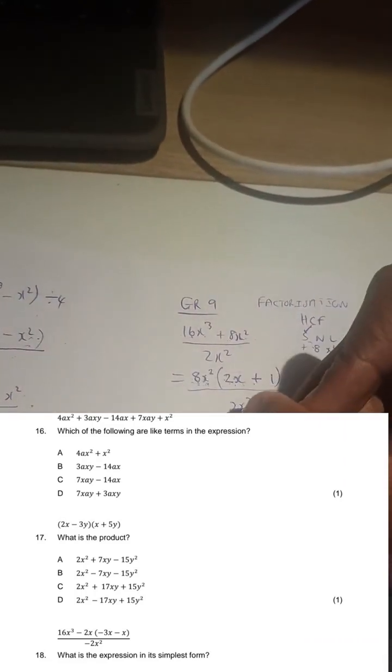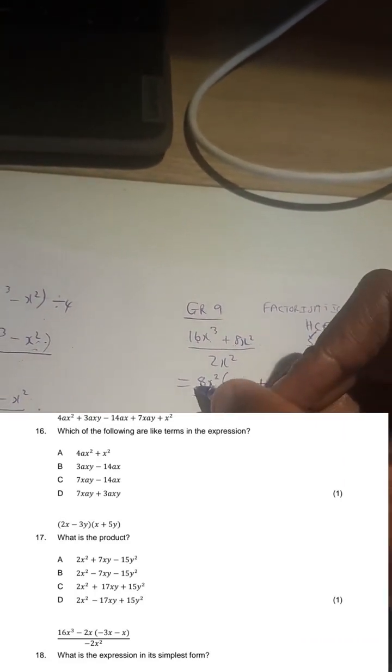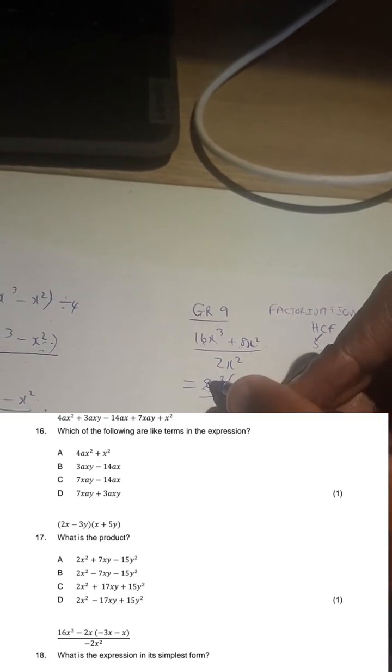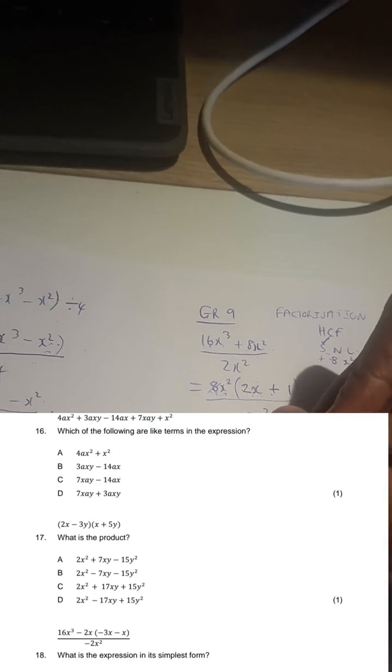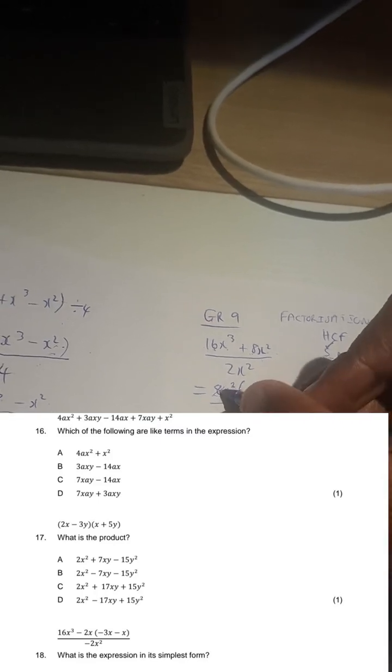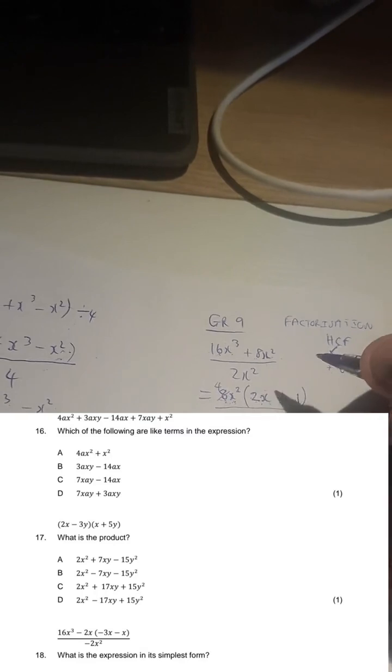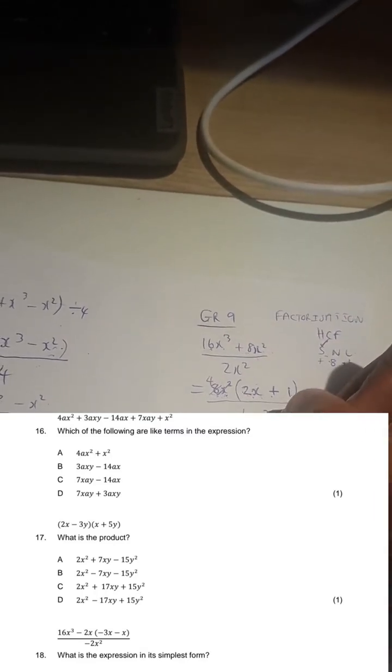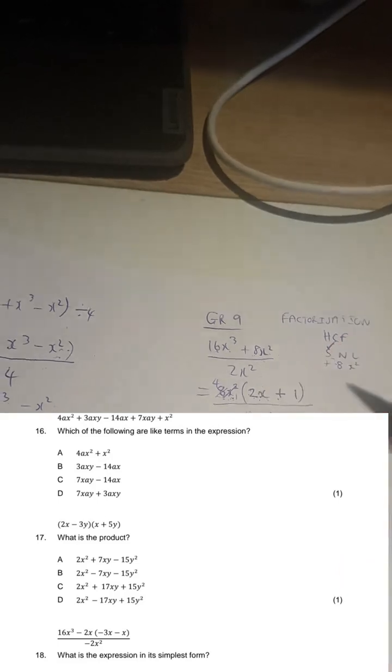So what you can do then is you can ask about 2 and 8. What is the highest common factor between 2 and 8? It's 2. 2 goes into 2 how many times? Once. 2 goes into 8 how many times? 4 times. X squared and x squared, you can cancel out. You are left with 1.